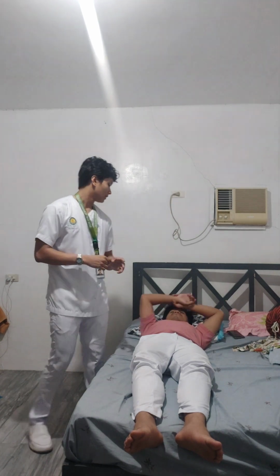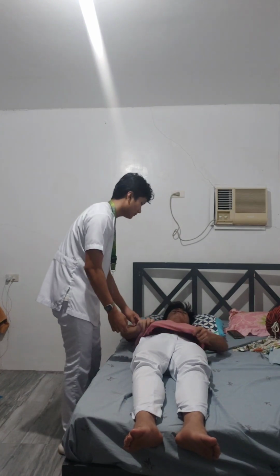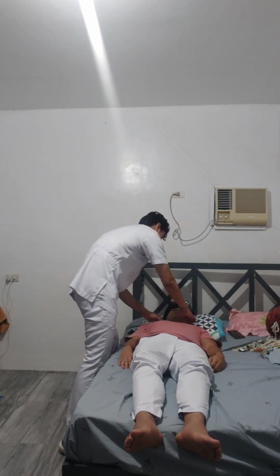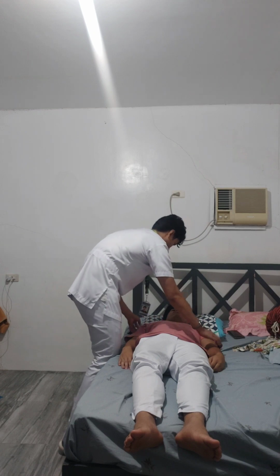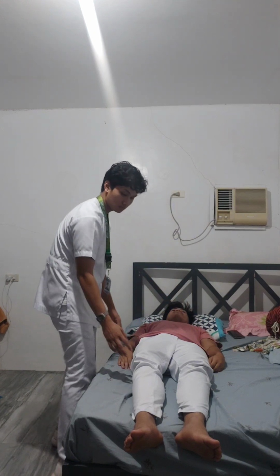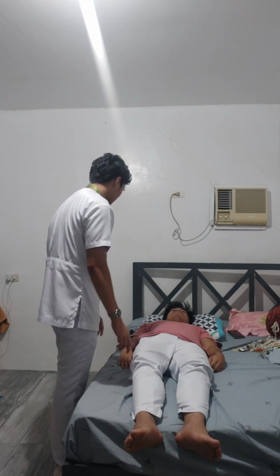So the next is procedure number 14. So inspect the skeleton for structure. So since inspect na po, so the method to be used is inspection. So ideally there should be no deformities po. So sir, can you lay down on the keyboard? No deformities po sir.